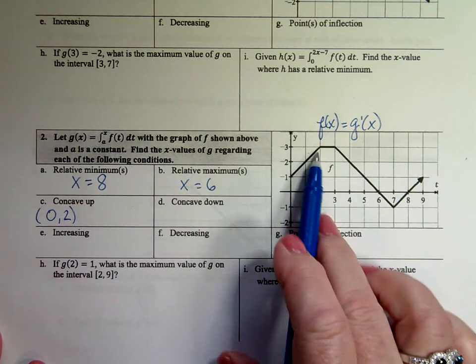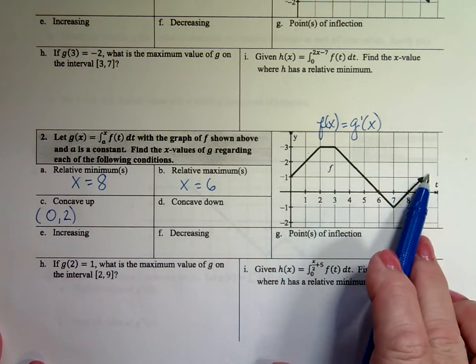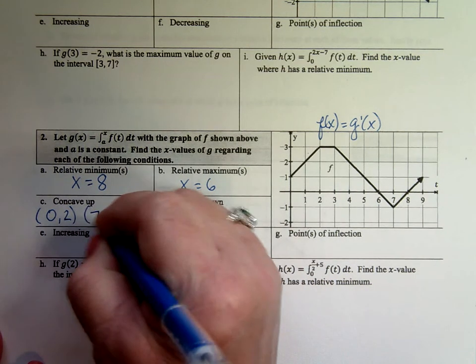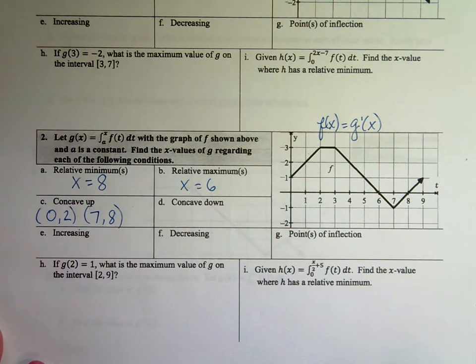Constant slope, negative slope, positive slope. Positive slope from 7 to infinity. Concave down, where is there a negative slope? Negative slope was this piece, 3 to 7.